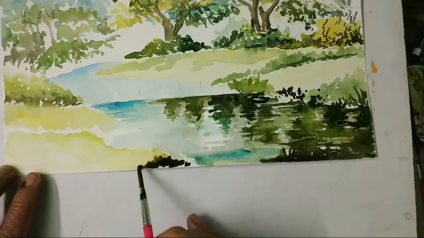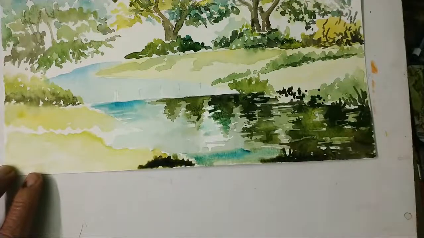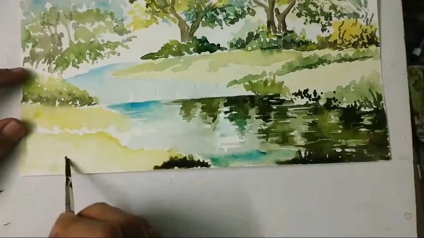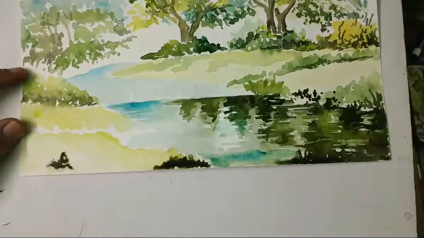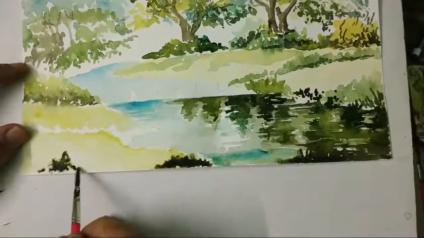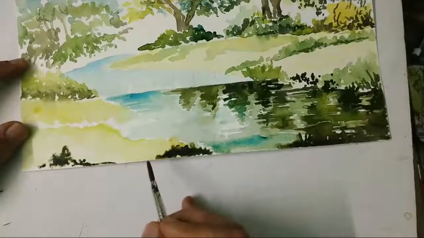Now this part of the land, we will finish it fast. This part will have a dark tone. So add blue and yellow to create green, and then the shading will be done in such a way that you have some green also.